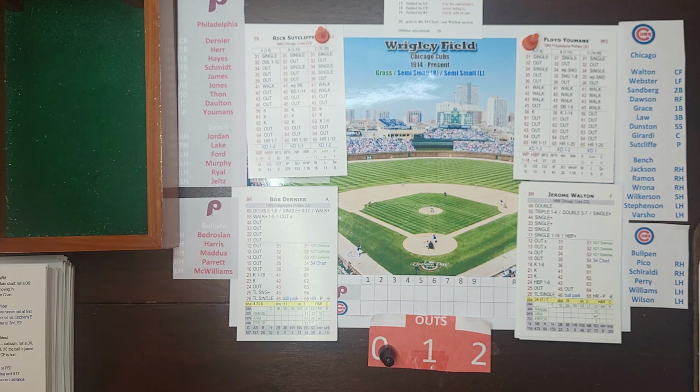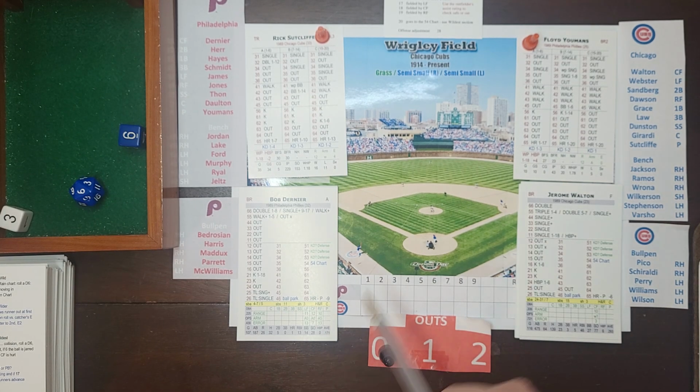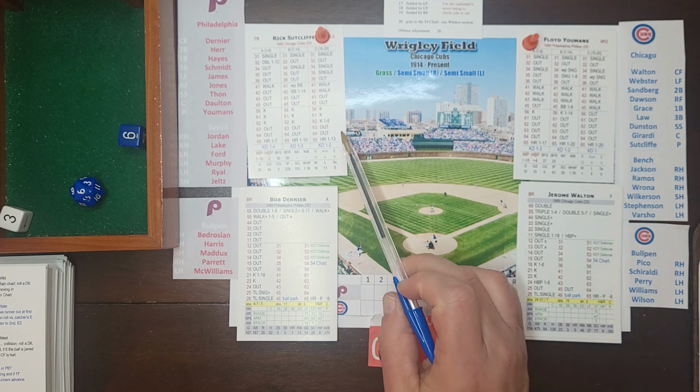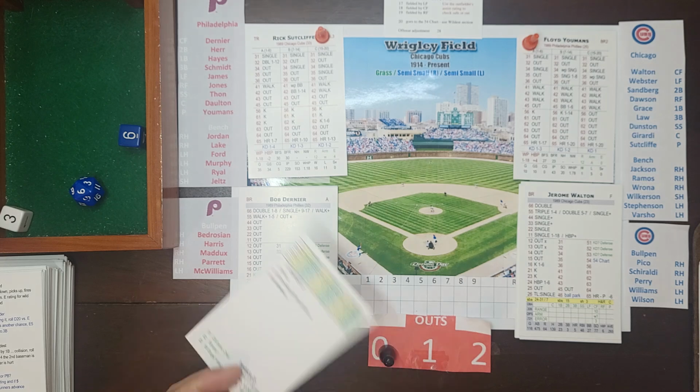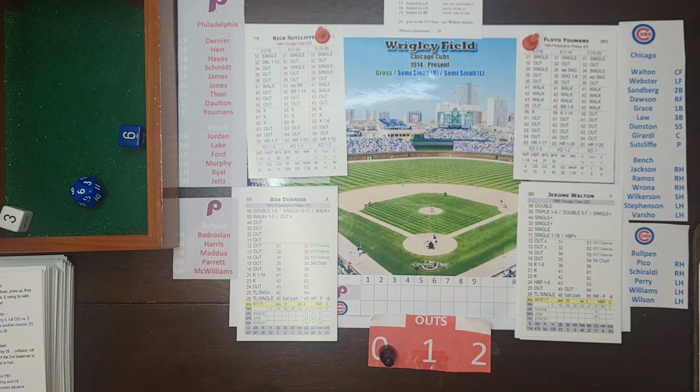Rick Sutcliffe to Bob Dernier. 63 for Dernier is a blank. Compared to Sutcliffe, even on C grade, it is an out. And the out will be a fly out to center field. So one down as Dernier flies out to Jerome Walton.